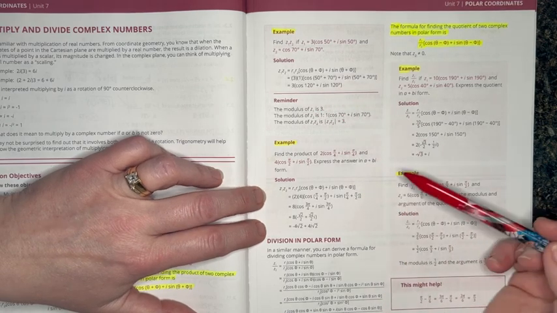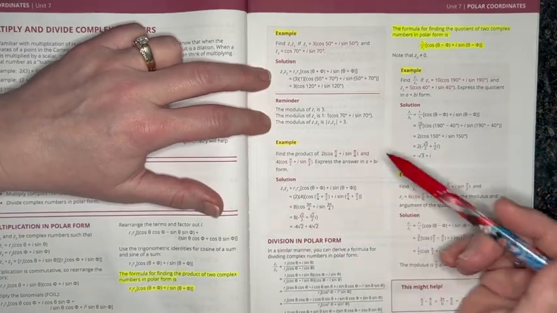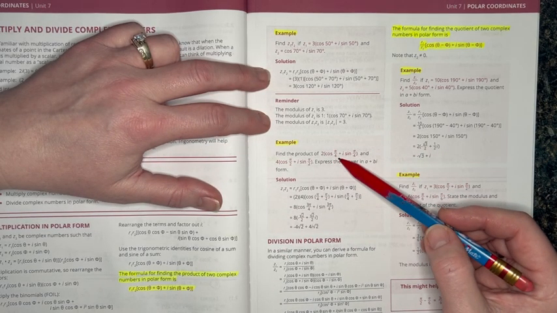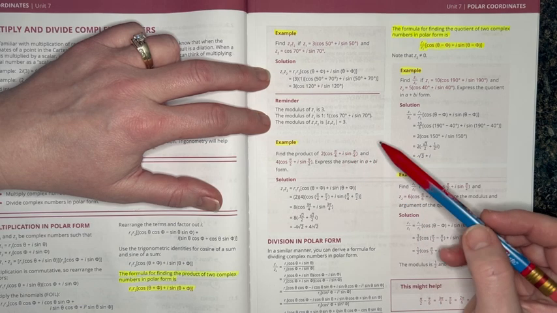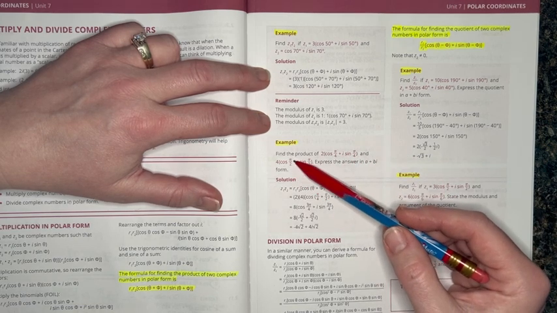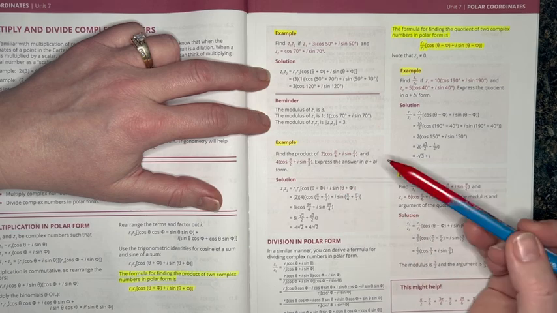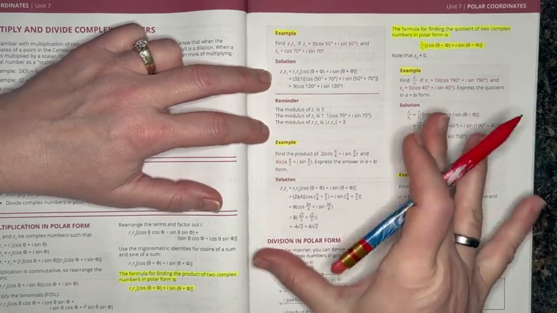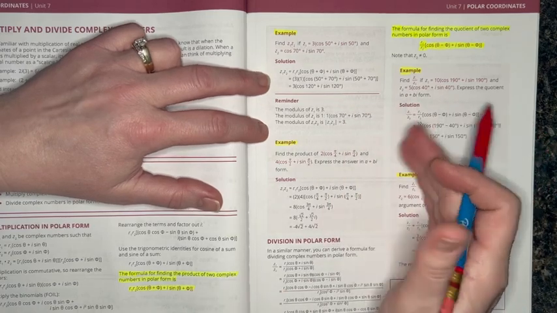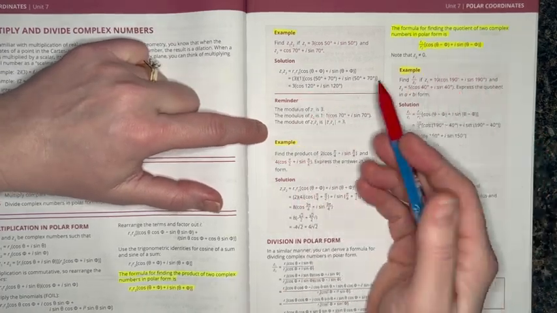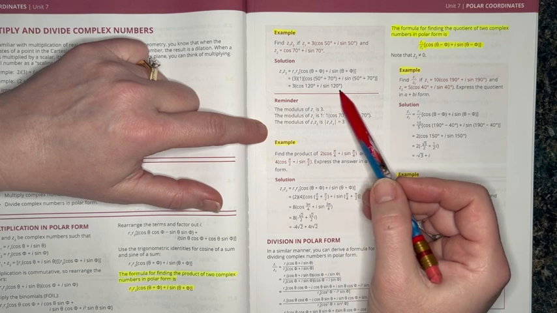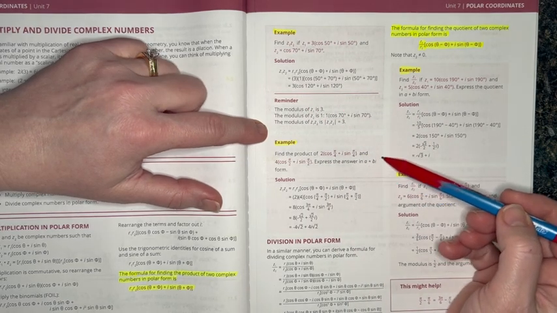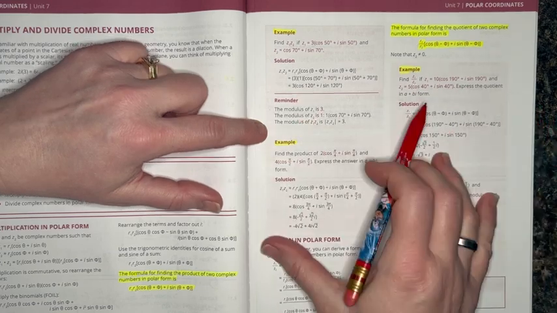All right. This next example says, find the product of 2 times the quantity cosine pi over 4 plus i sine pi over 4 and 4 times the quantity cosine pi over 2 plus i sine pi over 2. Express the answer in a plus bi form. So we need to pay attention to what form they're asking for. In the last example they didn't ask for a form in particular, they just wanted you to solve, so that was enough. But here they want it in a plus bi form, so we have to go that extra mile.